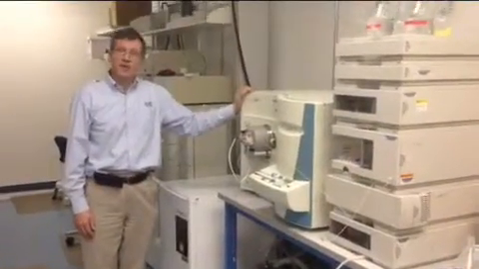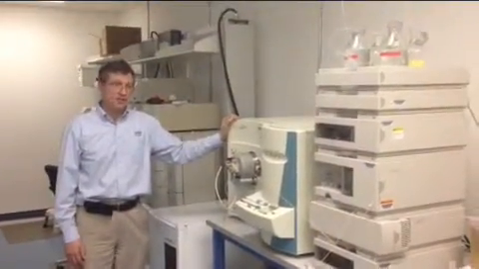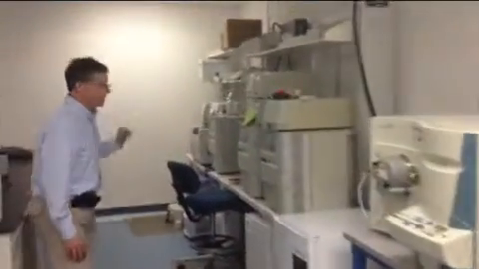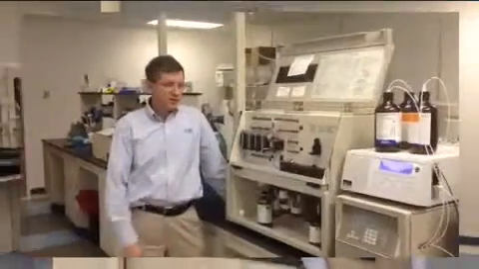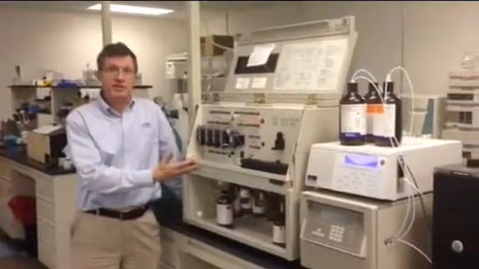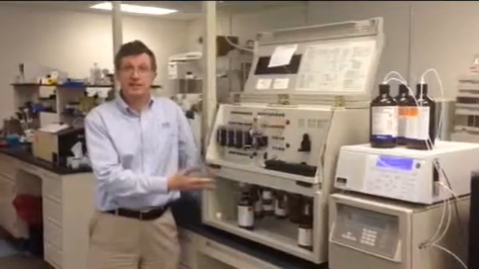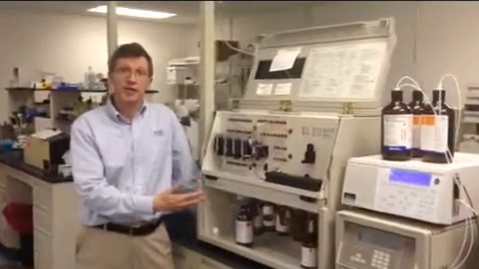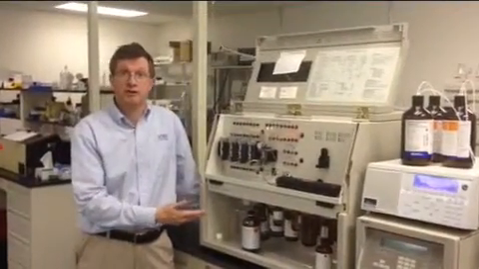So this is our LCQ Decker system that I mentioned earlier, and behind me are some standalone LC systems that we use for method development. So this is our ProSize Edmund sequencer that we use for doing amino acid analysis for projects we do with clients where we're looking at peptide and protein structure.